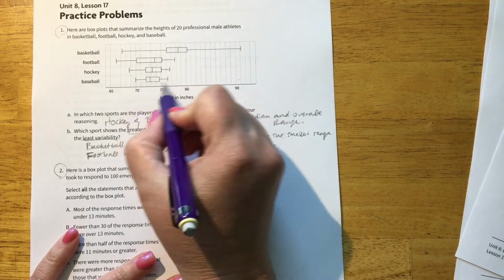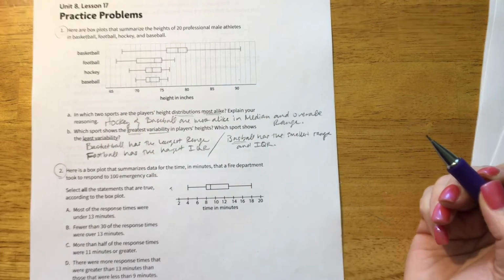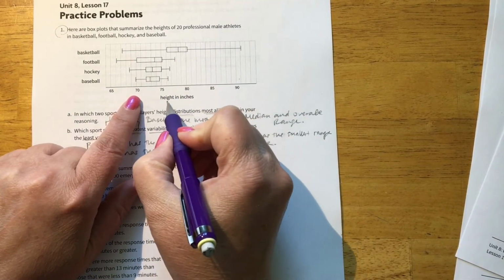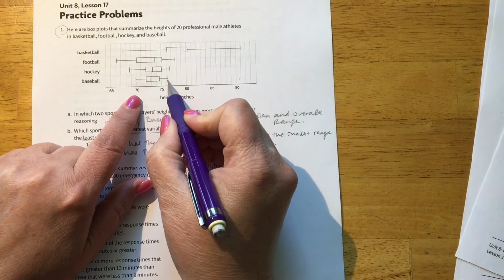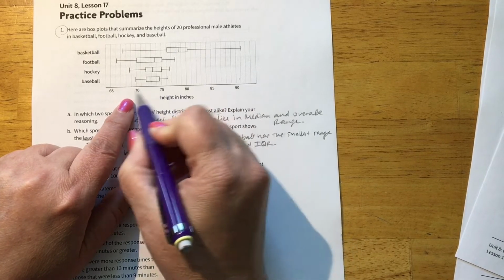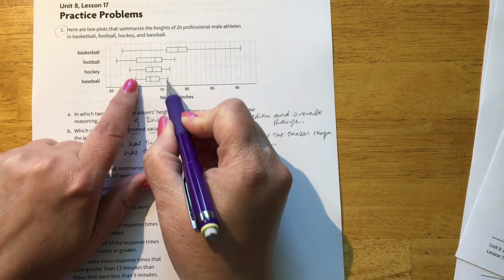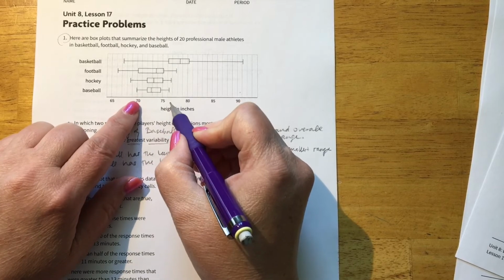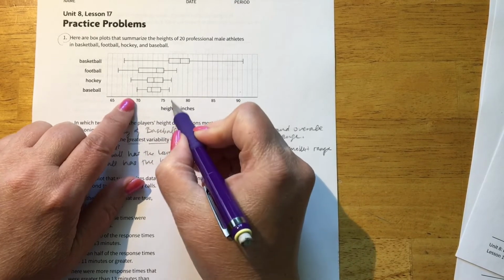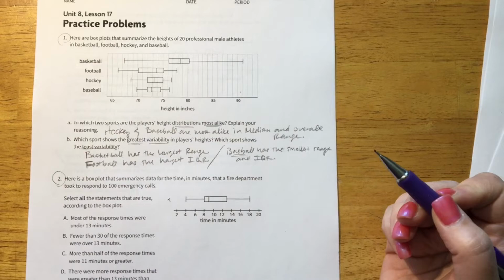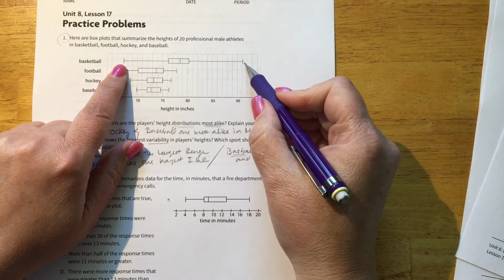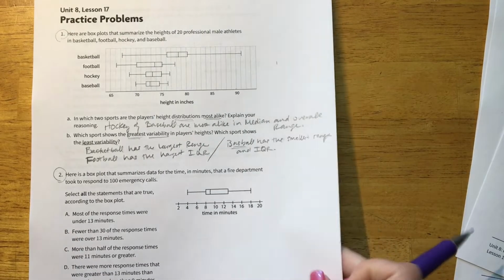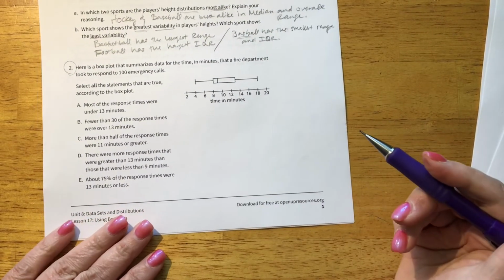So baseball's heights really don't vary very much at all, do they? They're all really close. In fact, if you think about it, this is height in inches. Between 70 and 71 inches, that's not much variety at all, right? 70 and 76 inches. Even so, that's not much. It's only a 6-inch difference really there. Where this one is a pretty wide difference, isn't it? Okay, good, good, good. Moving on to number 2. This is a select all problem.